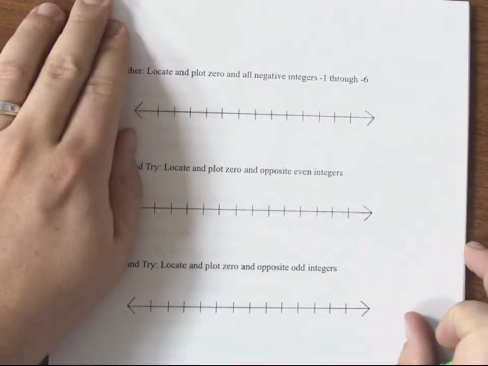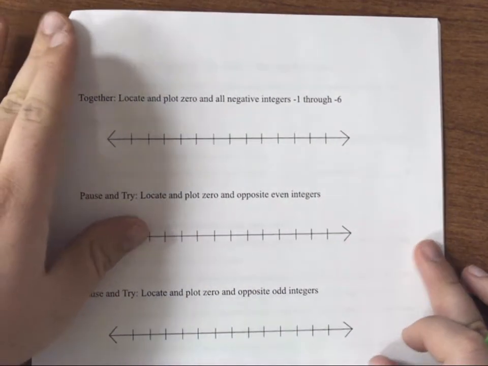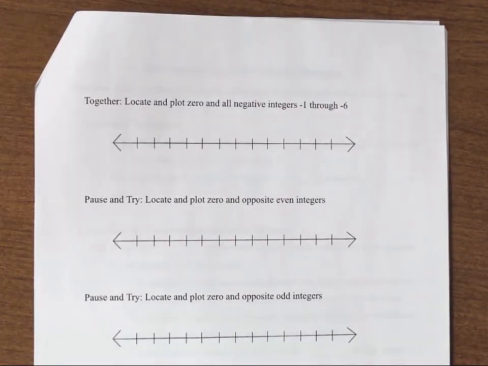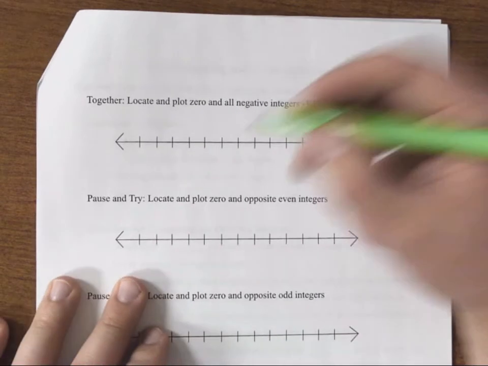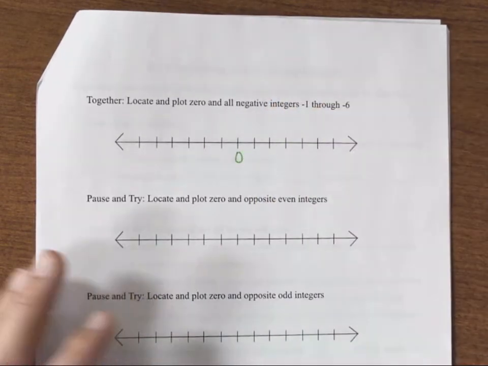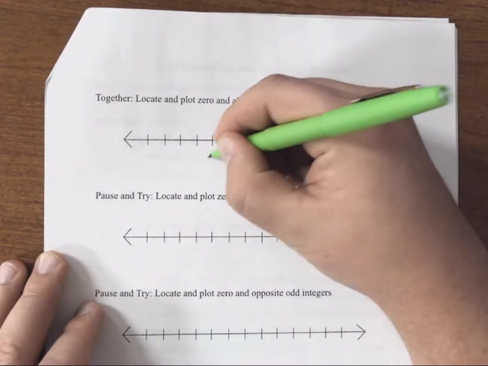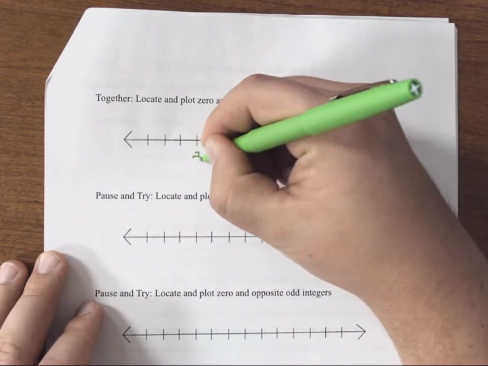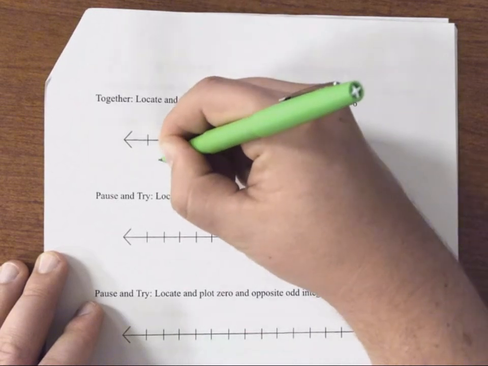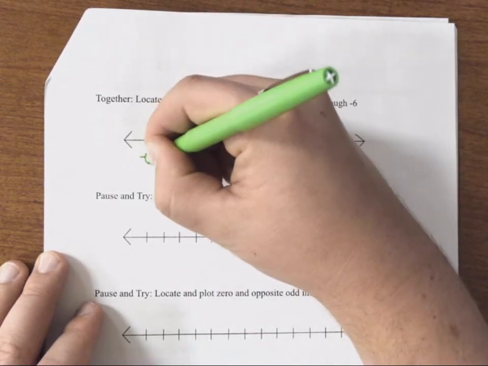On the back side, together. Okay, it says locate and plot 0 and all negative integers -1 through -6. So if this is 0, -1 would be here, -2, -3, -4, -5, -6.